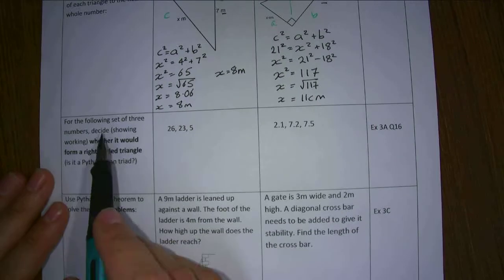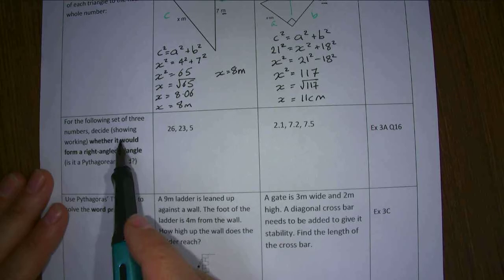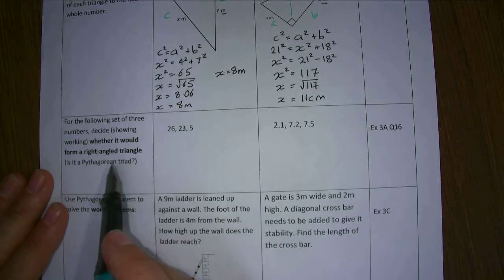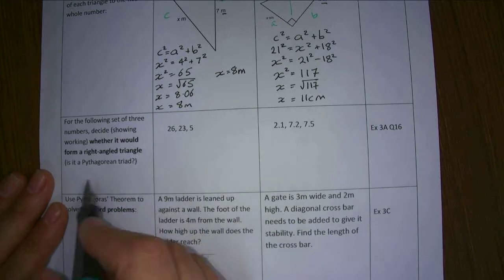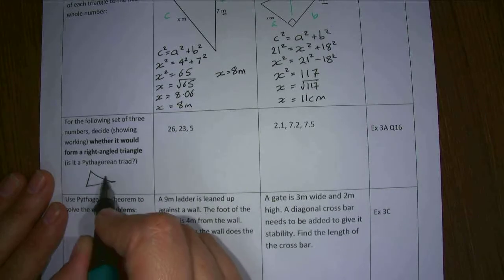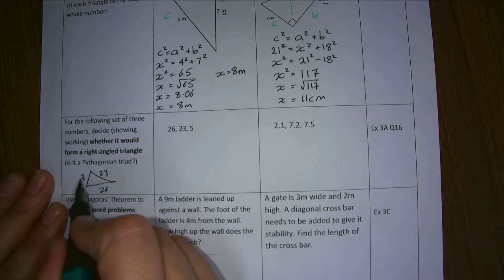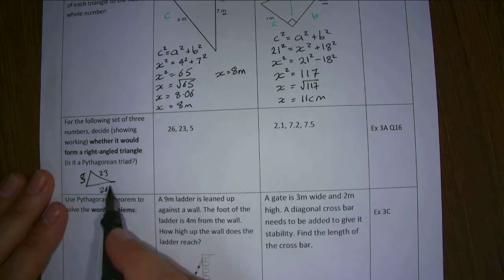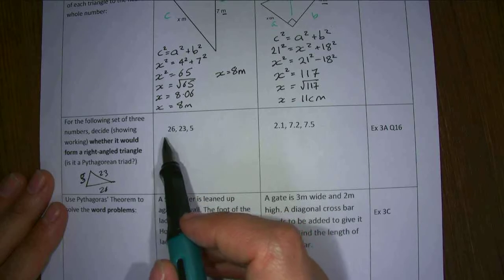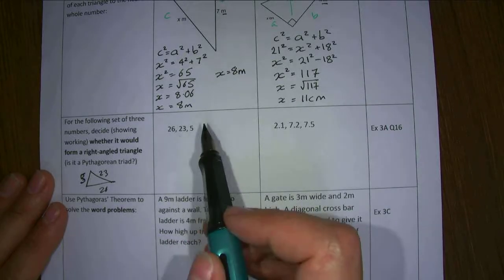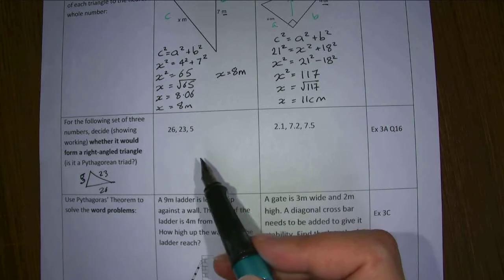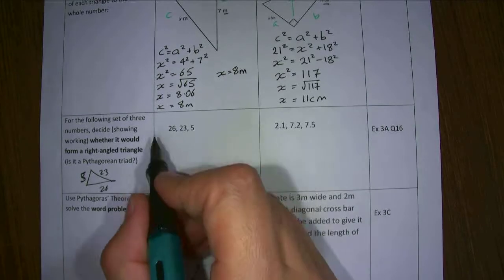For these sets of 3 numbers, decide, showing working, whether it would form a right-angled triangle. That is, is it a Pythagorean triad or triple? So these questions can come in 2 forms. Sometimes they'll give you a triangle, and ask you if it's right-angled. Sometimes they'll just give you the 3 sides and say, if I made a triangle with those 3 sides, would it be a right-angled triangle? It's the same sort of question. We solve it the same way.